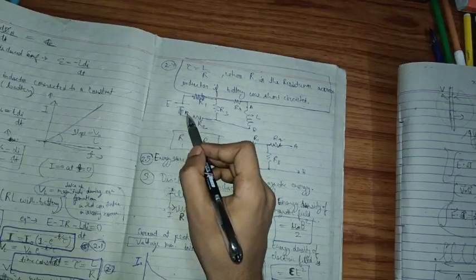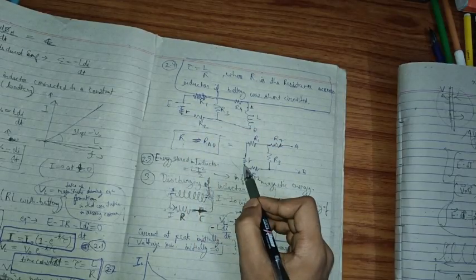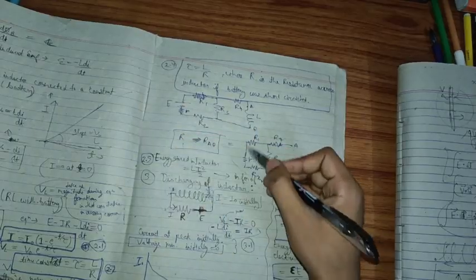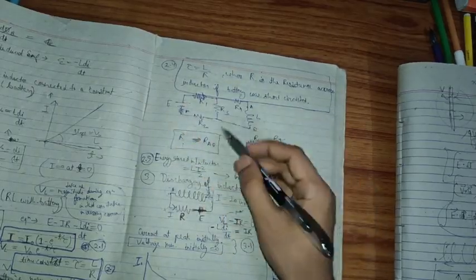That is the same method we have to use for the capacitor resistance circuit with the battery, and the energy stored is L i square by 2, and the energy is stored in the magnetic form.